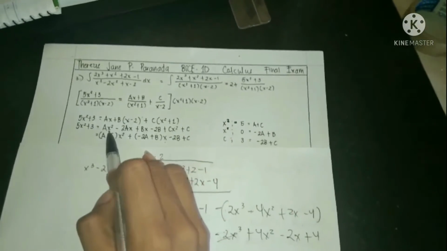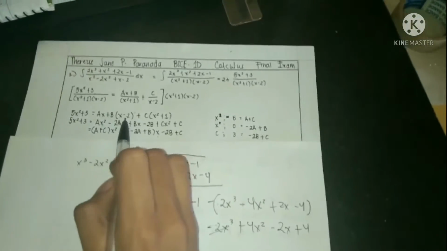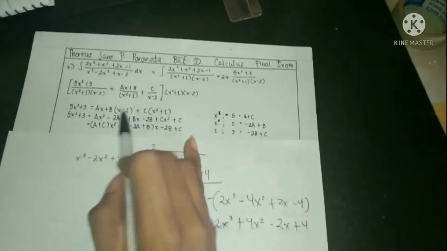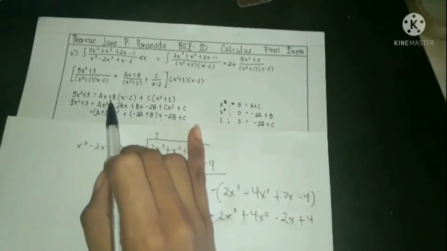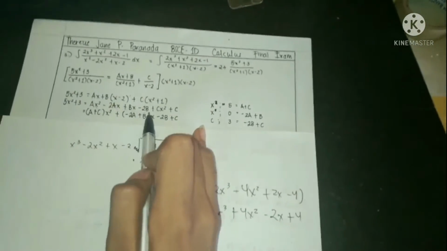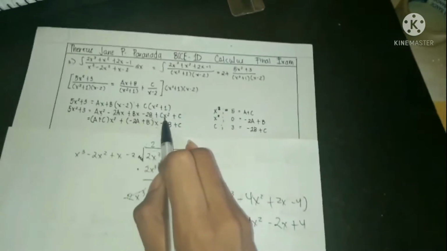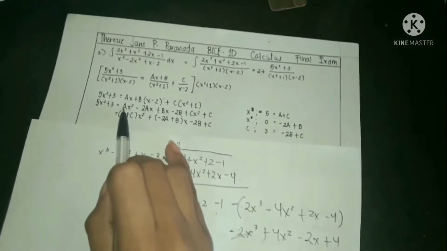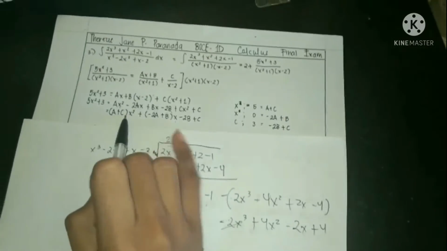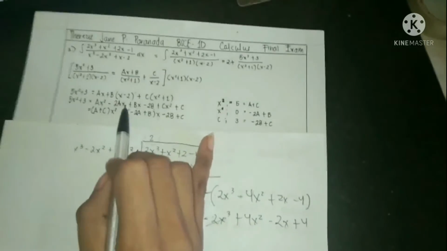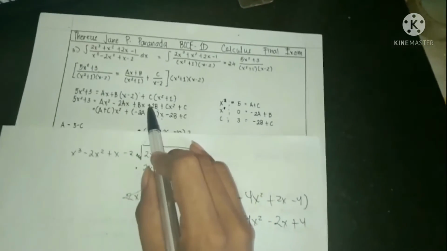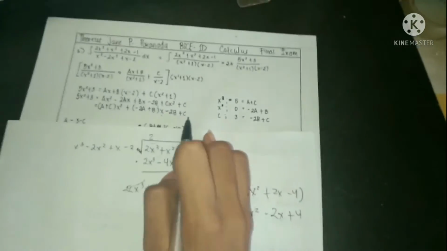Ax times x is ax squared, minus ax times negative 2 is negative 2ax, plus b times x is bx, minus b times negative 2 is 2b, plus c times x squared is cx squared, plus c times 1 is equal to c. So, x squared natin yung a plus yung c. At ang x natin is negative 2a plus b. Then, yung constant which is negative 2b plus c.